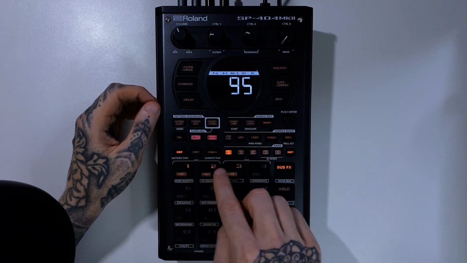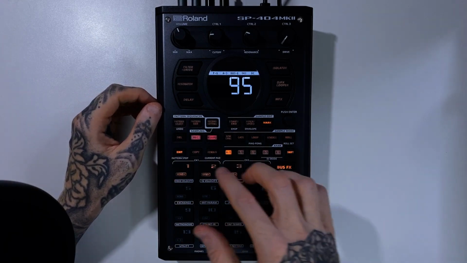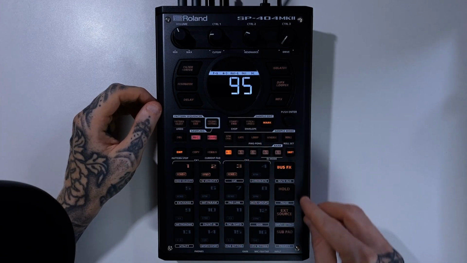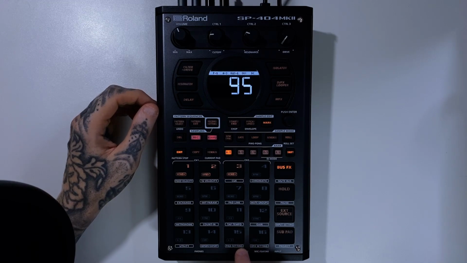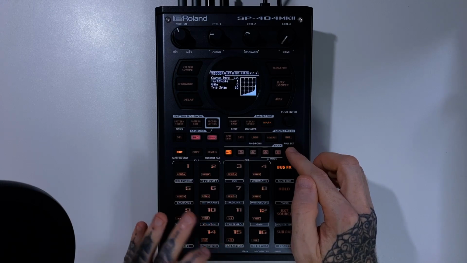If you have velocity enabled, you've got some variation here, which is quite nice. You have some options available to play around with, like the curve and the sensitivity. We can do that by doing shift and pad 15 here, where we can see pad settings. You can also access it via the utility menu, but it's quicker to do it this way.